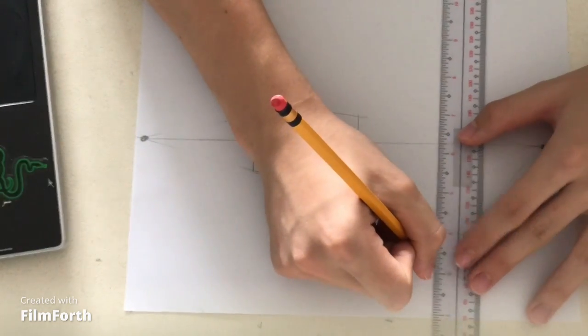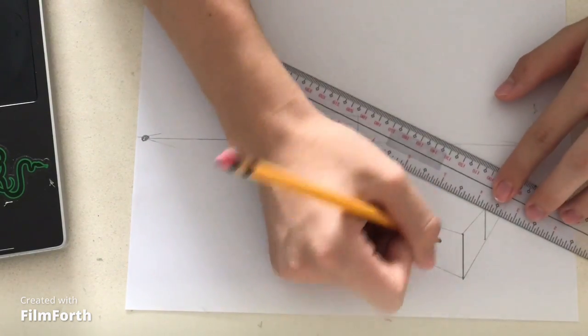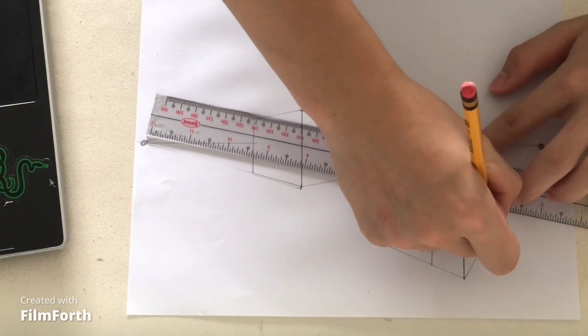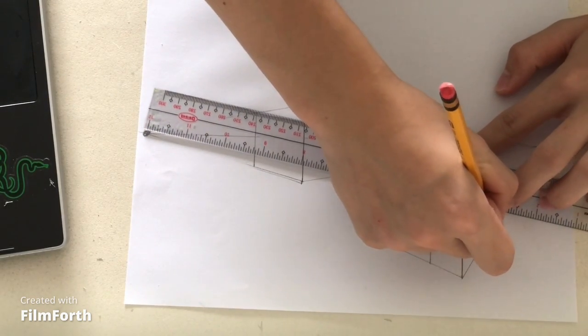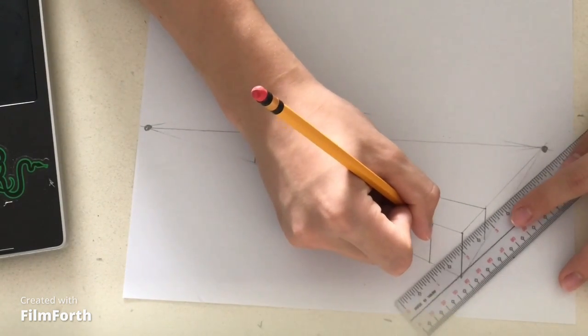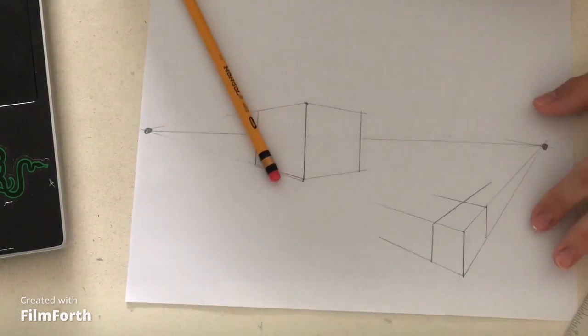And the steps remain the same for forms located below the horizontal line. This implies that the orthogonal lines that stretch from each end to the opposite vanishing points will describe the top portion of the form.